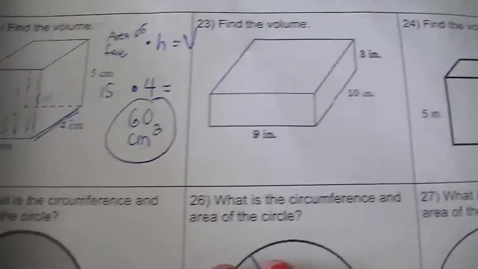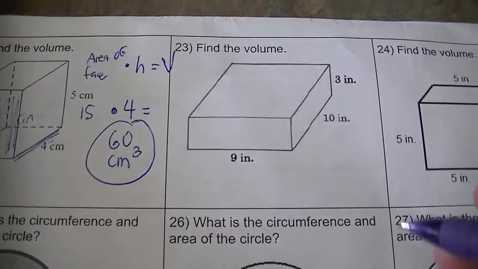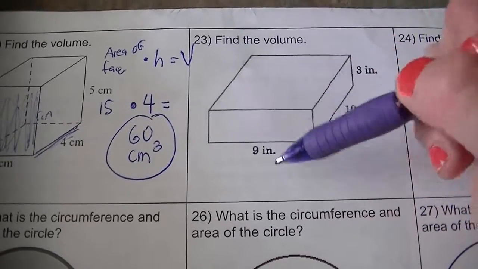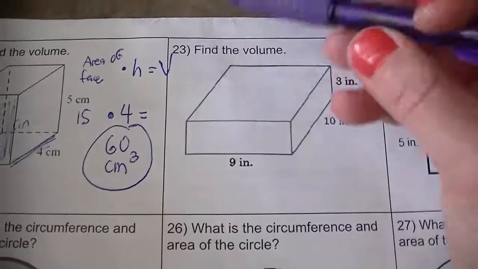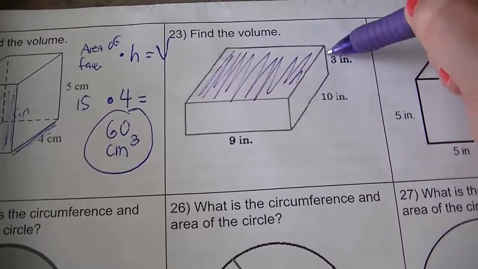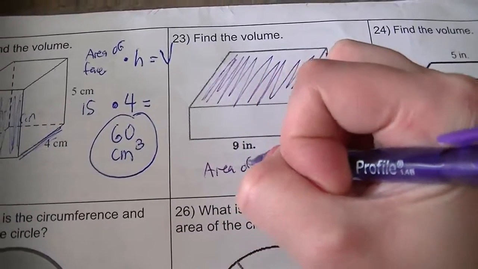The next problem. Oh, look, it's another rectangular prism. Again, you have to find the volume. With any prism, you can find the area of the face and then multiply it by h. See how we chose this face before? I'm going to choose this face right here. Find the area of the face, multiply it by h. Same thing as we did on the previous problem.